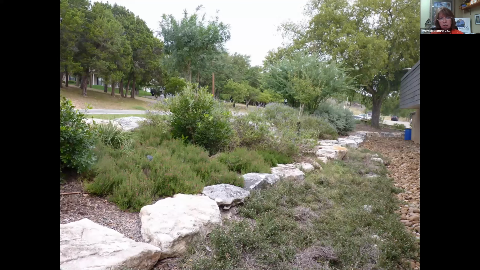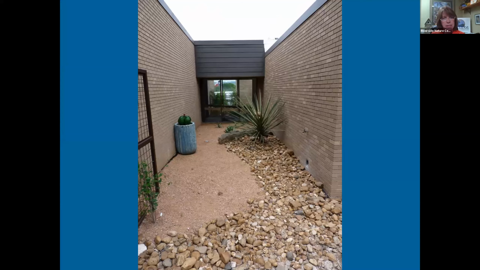So moving along, back on the back side, you see this little alcove, EduScape. It's pointing out a wonderful Spanish dagger. This is probably the hottest part of the whole landscape. It just doesn't get any shade, hence the small little cactus that you see in the planter.